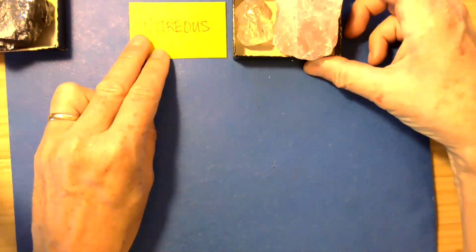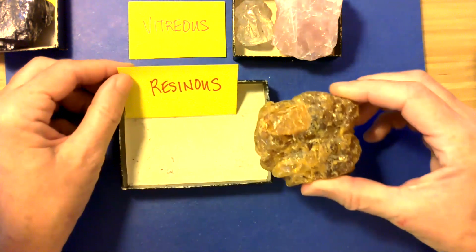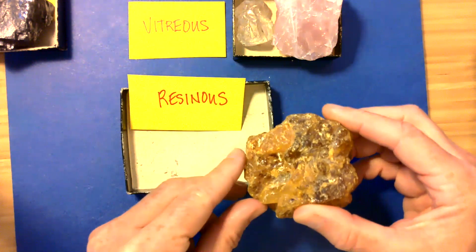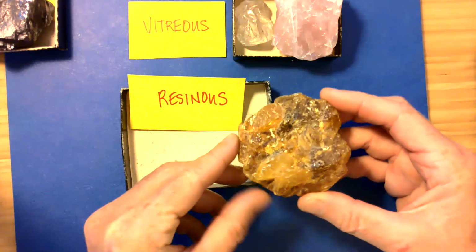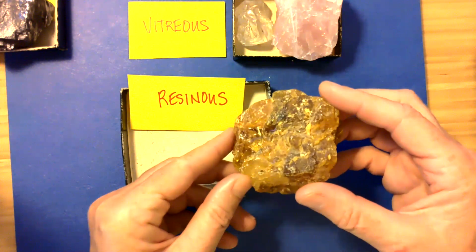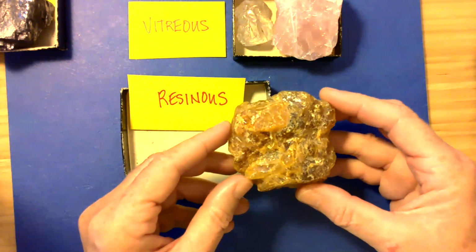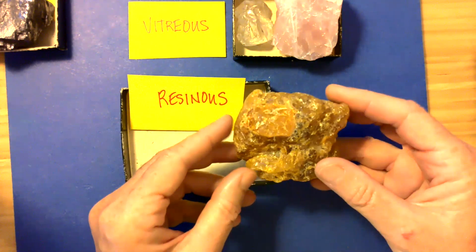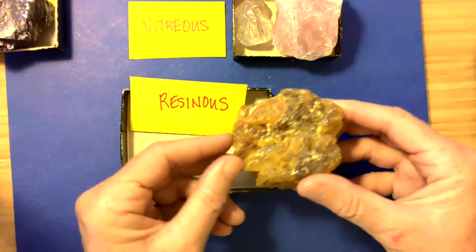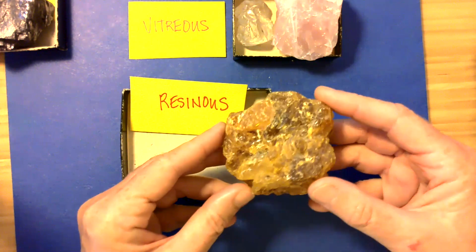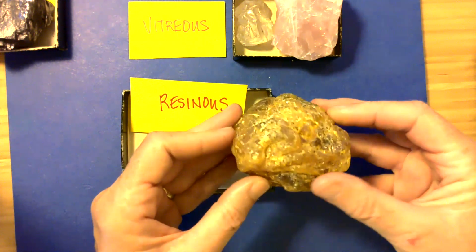Okay, so I'll leave vitreous off to the side, and then we'll go to the next most reflective type of luster that you might find, and that's resinous. You can see that resinous still reflects the light, but not quite as brilliantly as vitreous does. Something like amber or tree resin, or this sample, are all good examples of resinous luster.